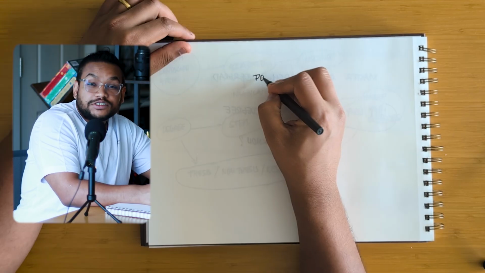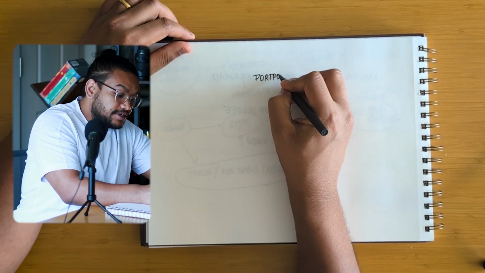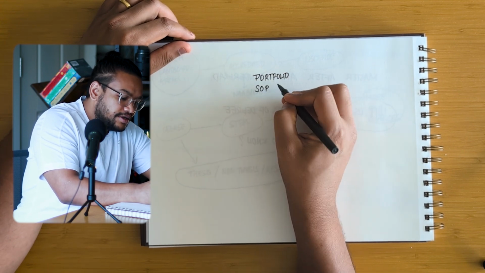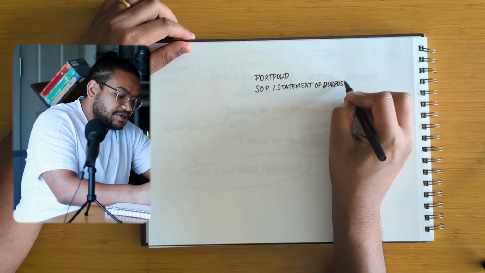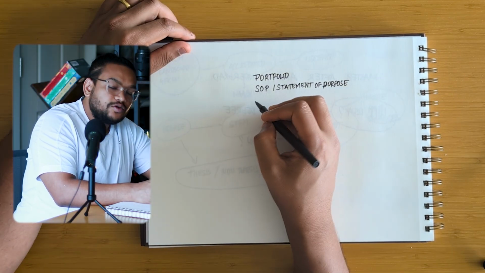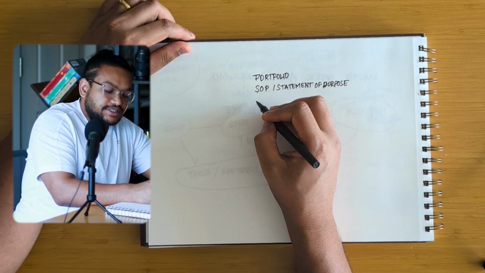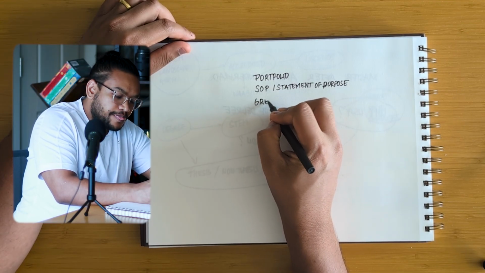Now that you know when the session starts, let's look at the requirements needed to apply to any university. The first important thing you would need is a portfolio. And then you would need an SOP, also called statement of purpose. Then you might have to take an exam, which could be the entrance exam, GRE.